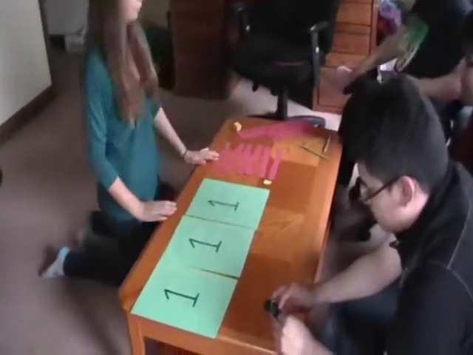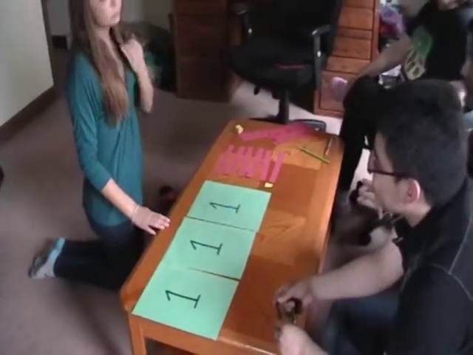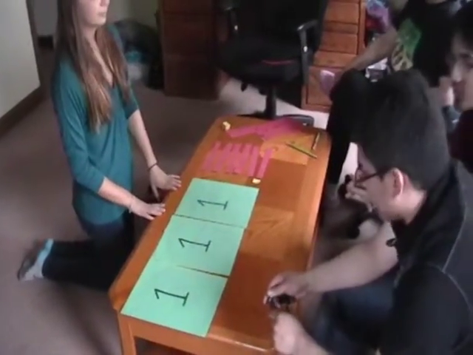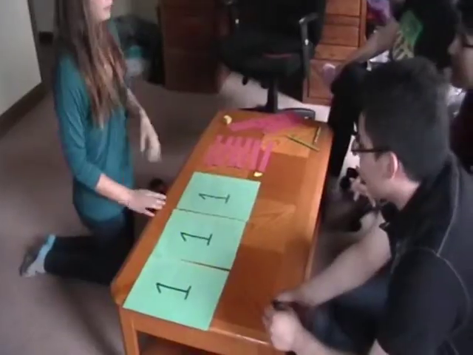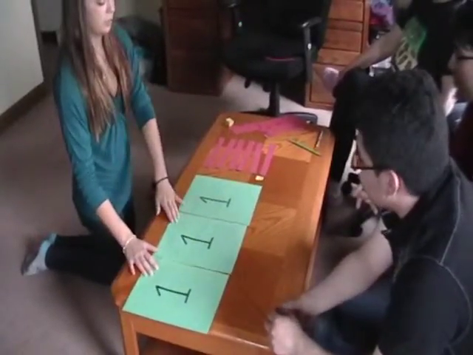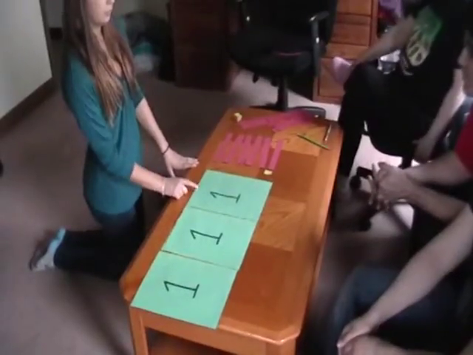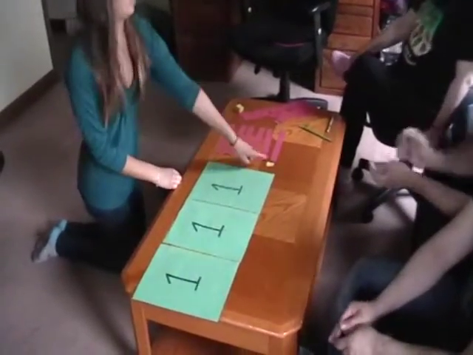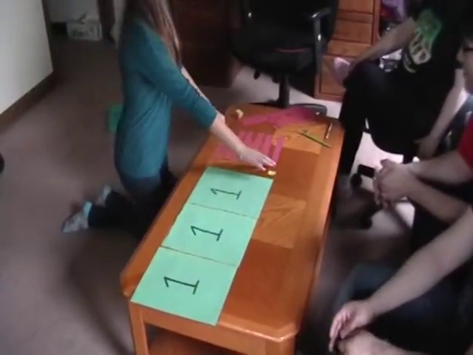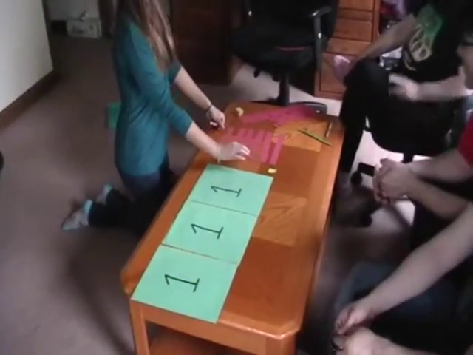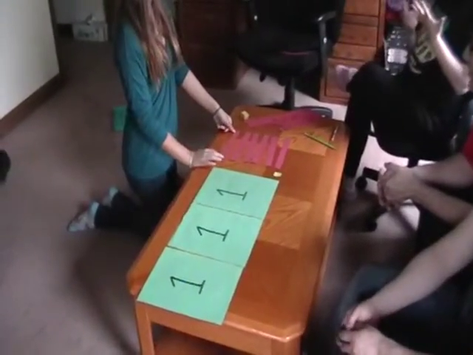You guys can work together. Pay attention, everyone. Do we get to write it on the board? Yeah, but first we'll determine what it is. We'll discuss what number this is. How many wholes? 2, 3. Good. Point. 1, 2, 3, 4, 5, 6.